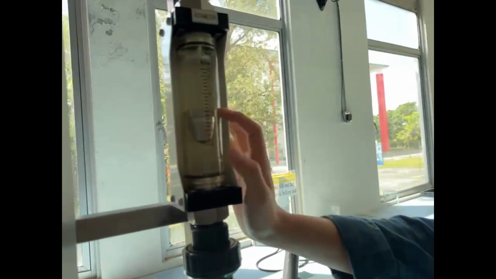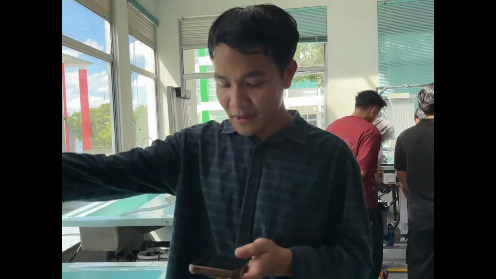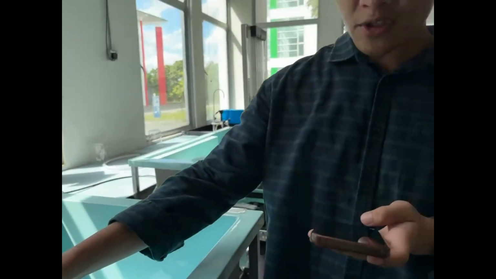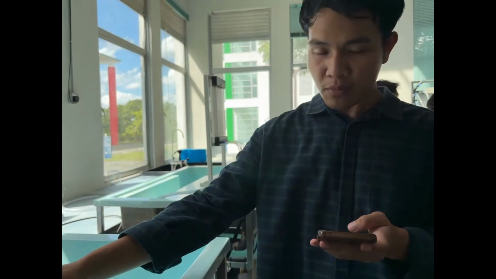The rotameter uses a float to determine flow rate. While reliable, we noted that the rotameter is susceptible to human error, specifically parallax error when visually reading the float's position against the scale. And lastly, the 90-degree elbow. The sharp change in direction disturbed the smooth flow, causing turbulence and separation, which result in minor head losses. I think that's all for me.